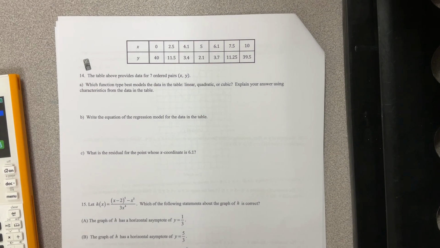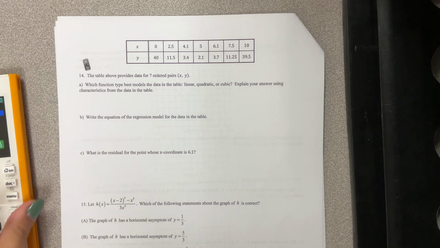In this video, I'm going to work out problem number 14 from the review for topics 1.1 to 1.14. So the table above provides data for 7 ordered pairs. Which function type best models the data in the table, linear, quadratic, or cubic? Explain your answer using characteristics from the data in the table.